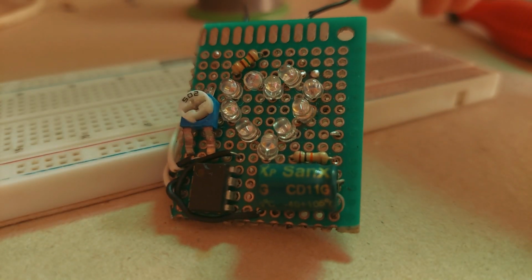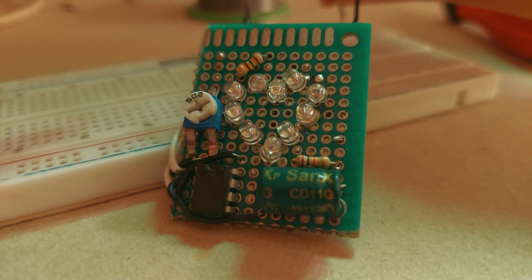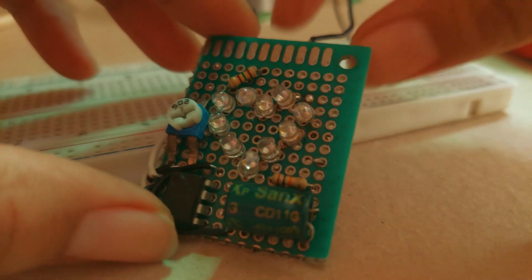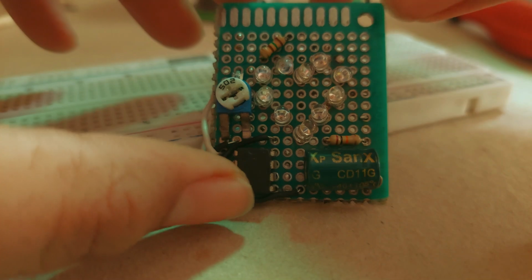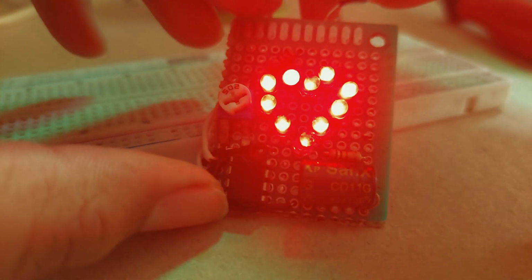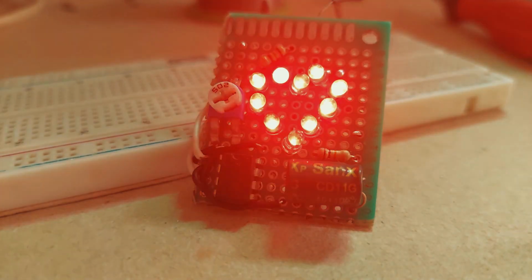Moment of truth. Okay, I'm going to connect 1, 2, 3. Wow.